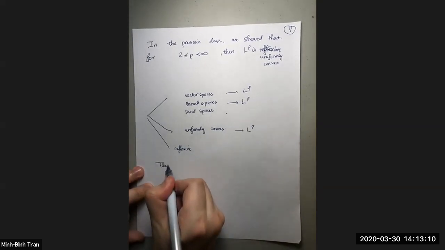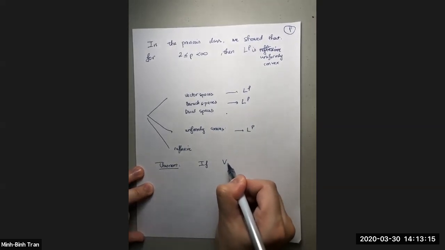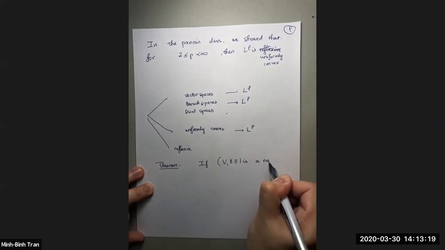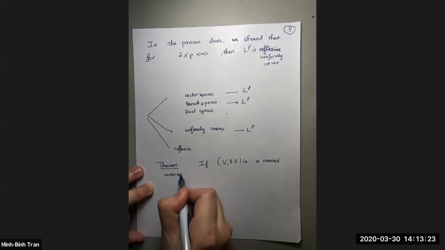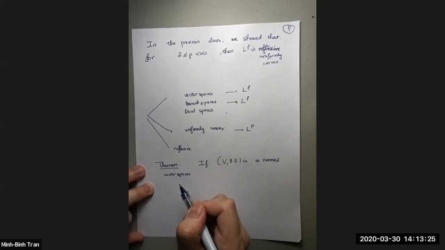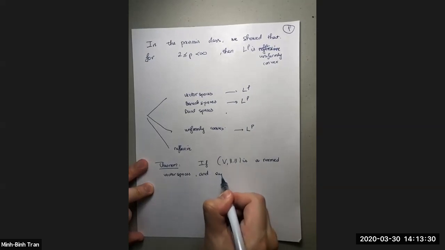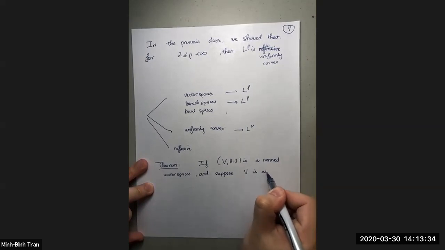Theorem. So if V is a normed vector space, and suppose that V is also uniformly convex.